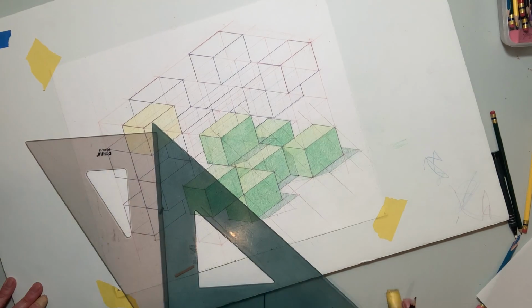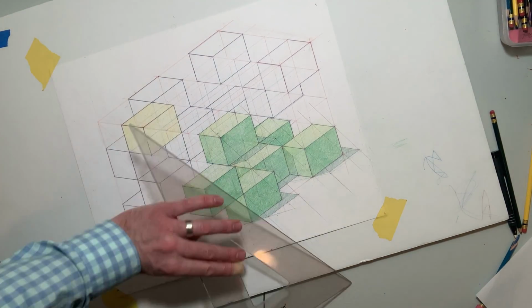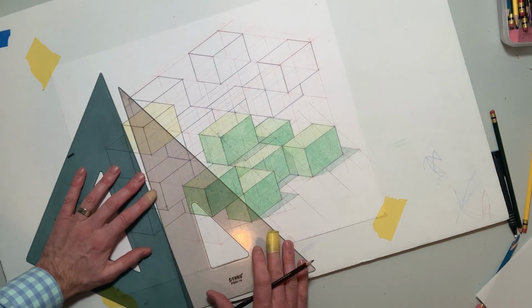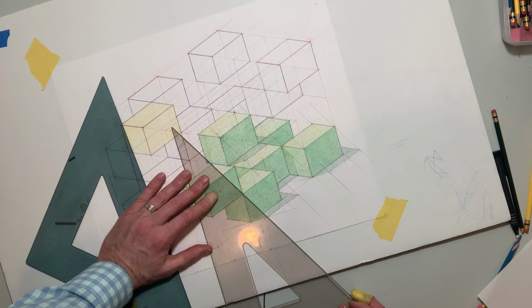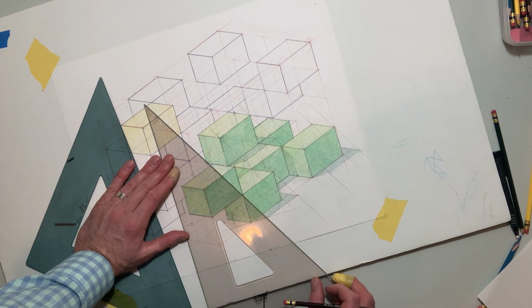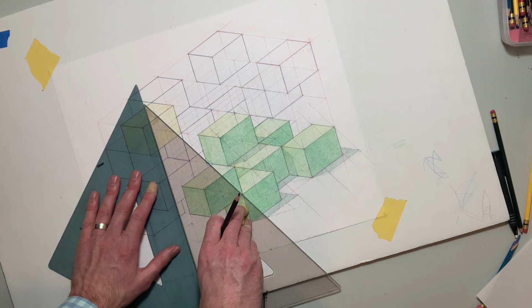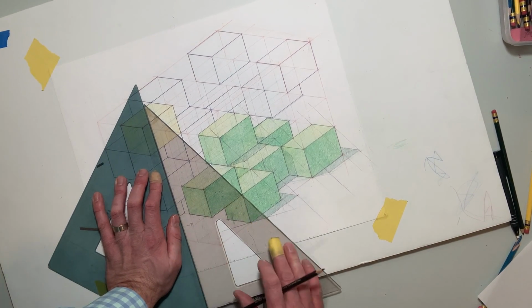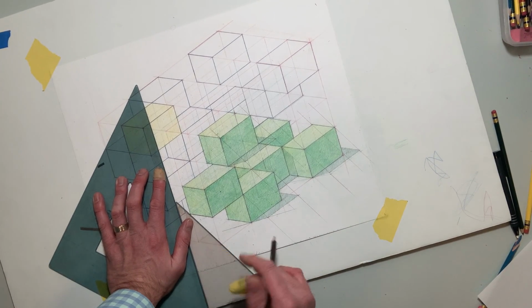I've got to stand up so I can do this. All right. So I'm making this parallel to an existing line that I know is correct, butting this up. And what I'm going to do is put my lines in.